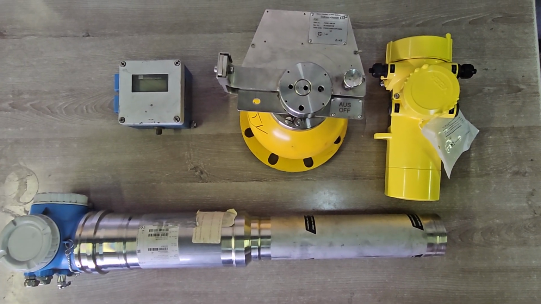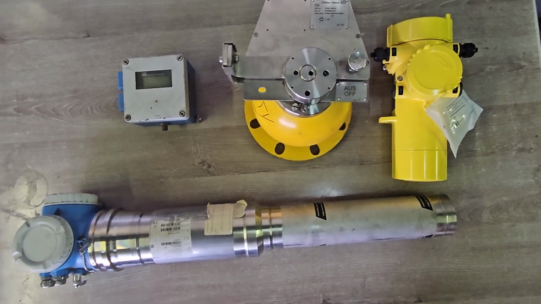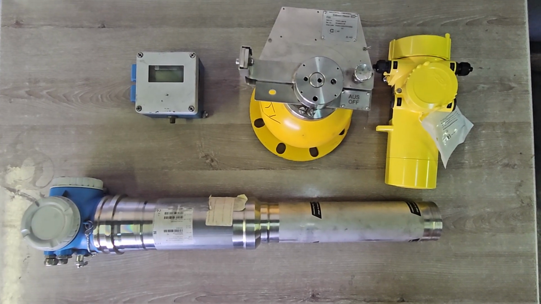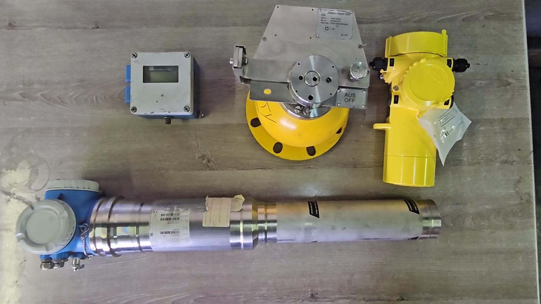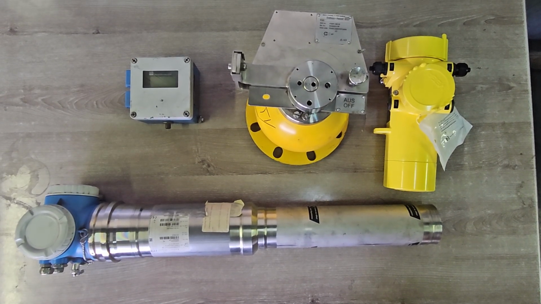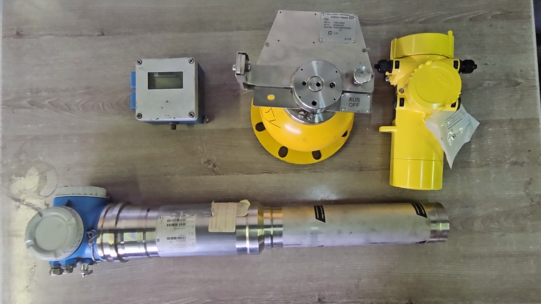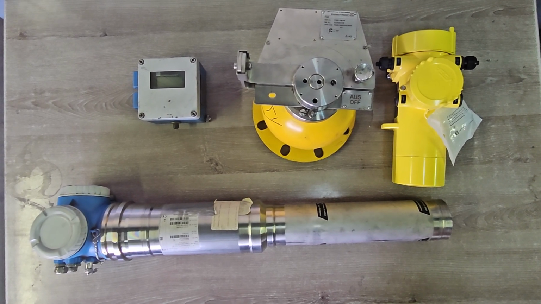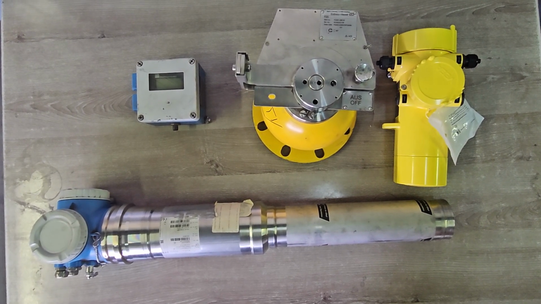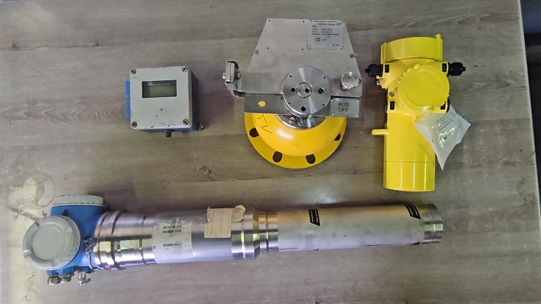It will be a similar example for level. It's going to be a similar principle. Let's say you've got a vessel, and when that vessel is empty, you put the radiation source on one side of the vessel and the scintillator on the other side of the vessel.